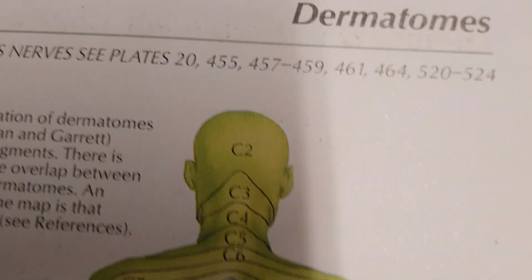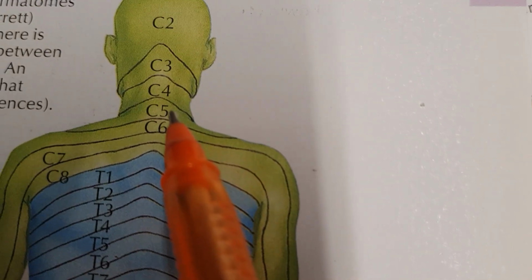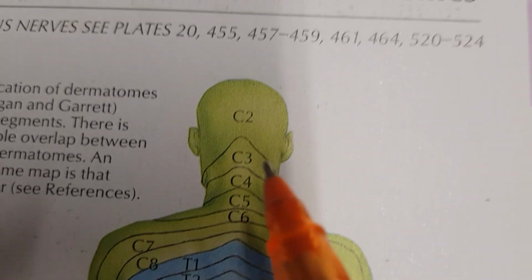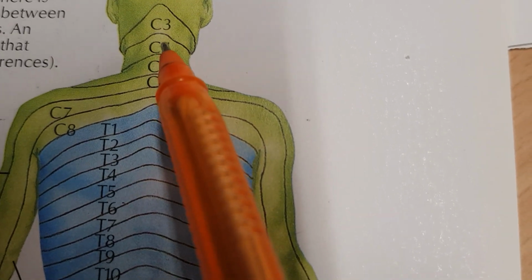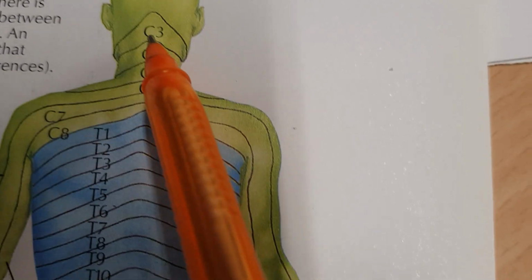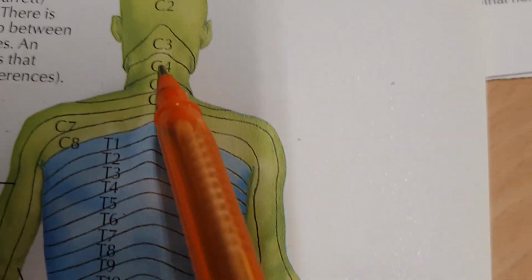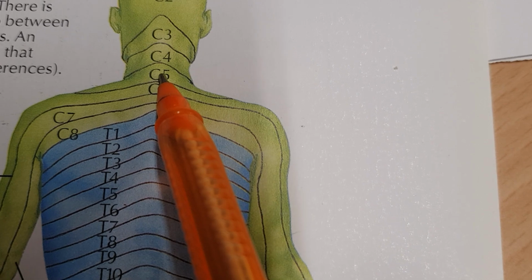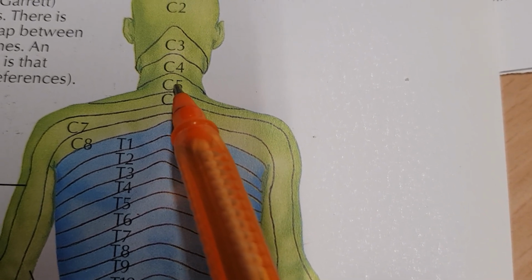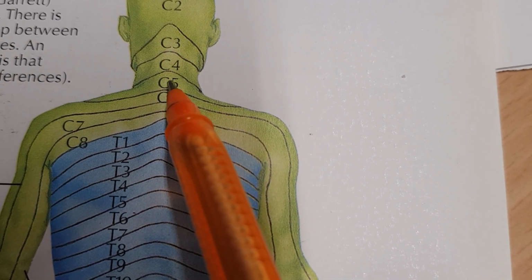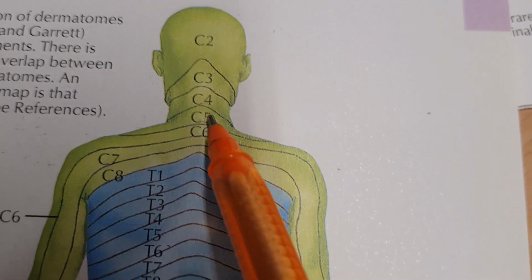Then when you look at the neck posteriorly, you can divide it into 3. You can test the sensation of C3, C4, and C5. Right? If you look posteriorly, you can test C3, C4, and C5 in terms of sensation.